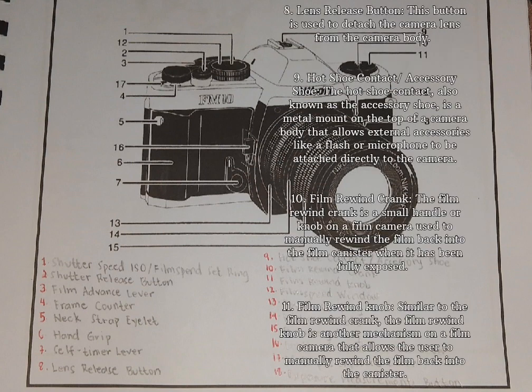Number 8. Lens release button. This button is used to detach the camera lens from the camera body. Number 9. Hot shoe contact / accessory shoe. The hot shoe contact, also known as the accessory shoe, is a metal mount on the top of the camera body that allows external accessories like a flash or microphone to be attached directly to the camera.